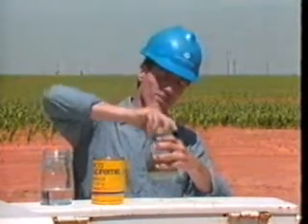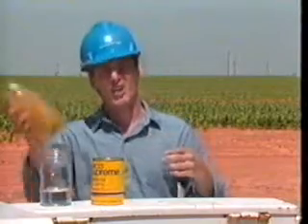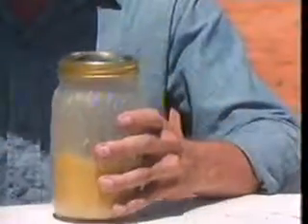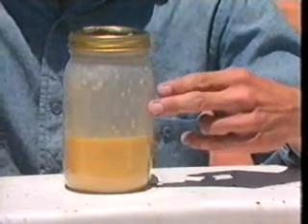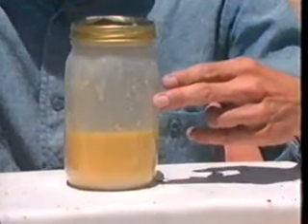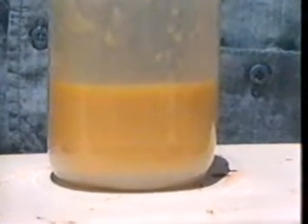Tightly screw on the lid and shake. Now, this is roughly the kind of emulsion which flows from the wellhead. If the oil has a high viscosity, that is, it's very thick, then the water droplets cannot move without considerable resistance and will not settle out easily.